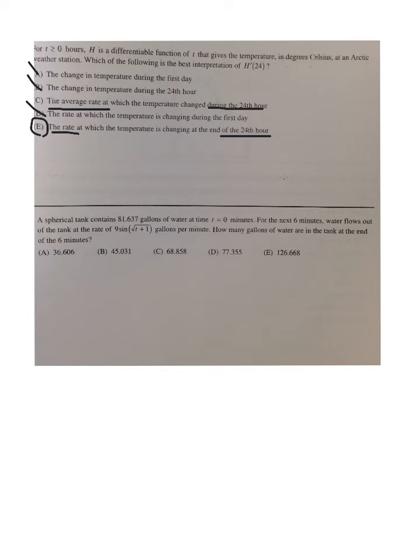So we are looking at 79. Okay, 79, the answer is choice, whoops, my marker's not on, it's choice A. Okay, so at time 0, our tank contains that many gallons of water, and then for the next 6 minutes, water is flowing out of the tank at a certain rate. Okay, so rate, and then now we are going to how many.